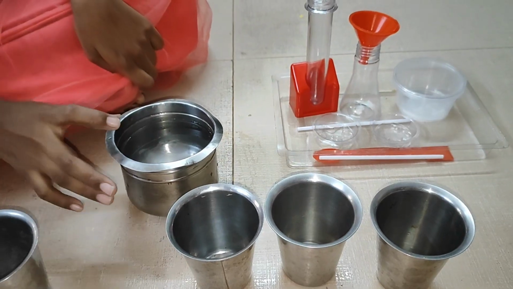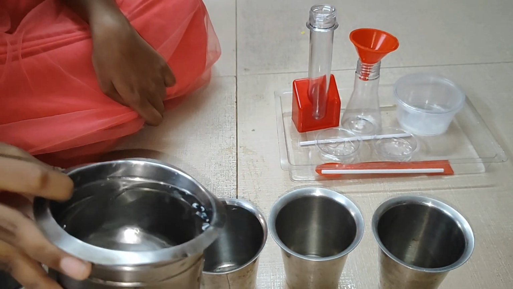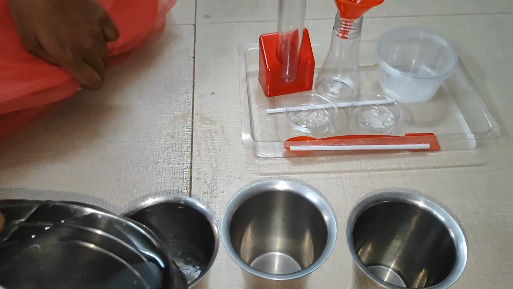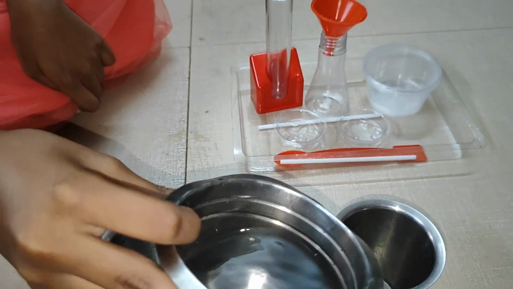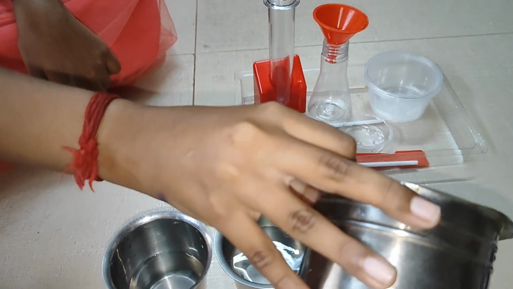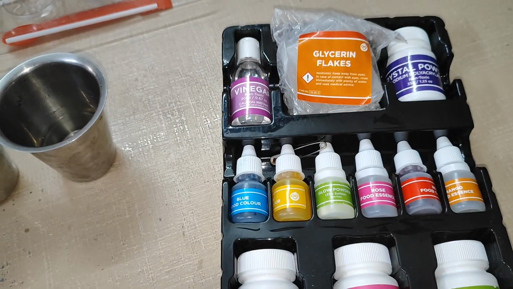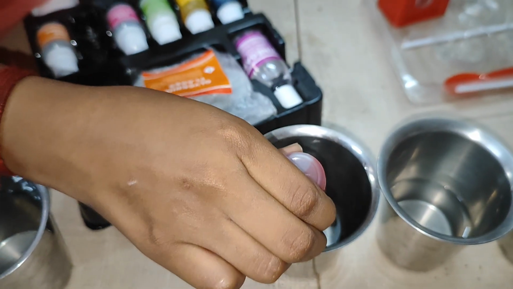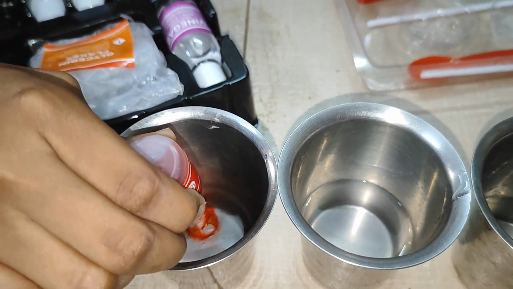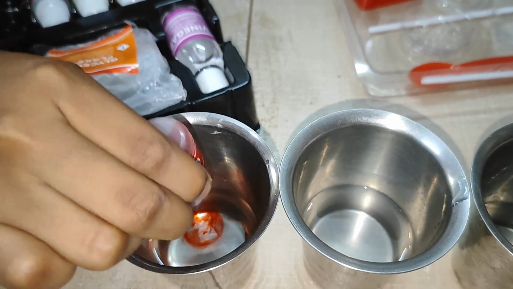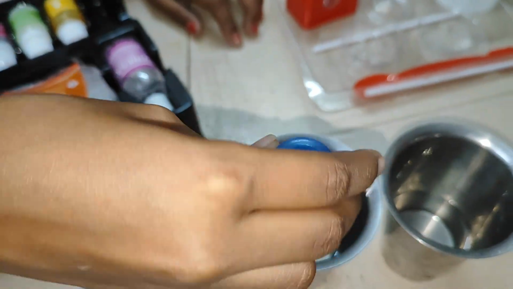Fill 3 glasses halfway with water. Add 2 drops of red color. Add 2 drops of blue color.